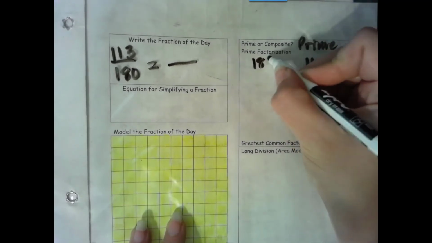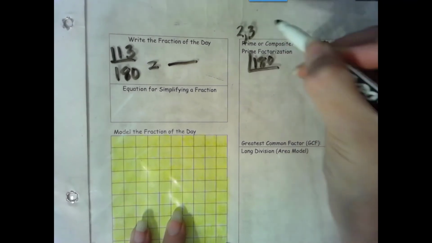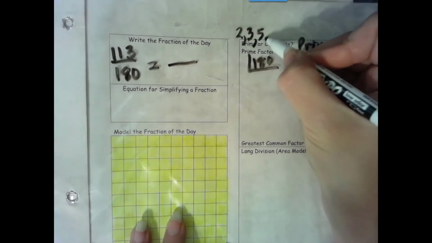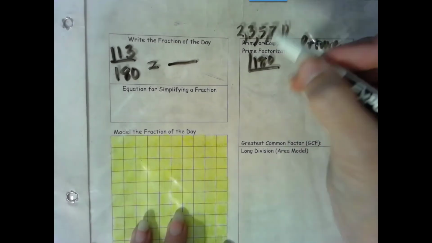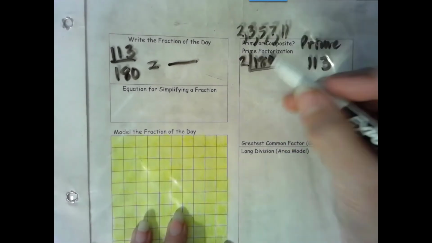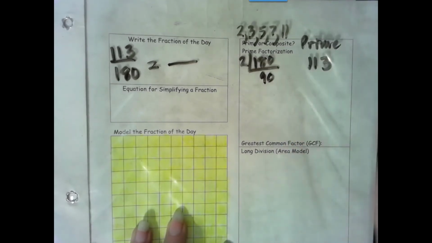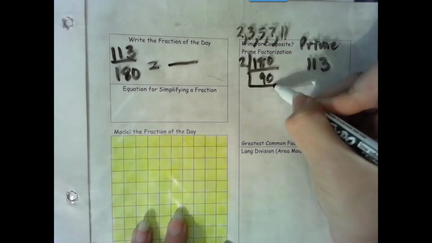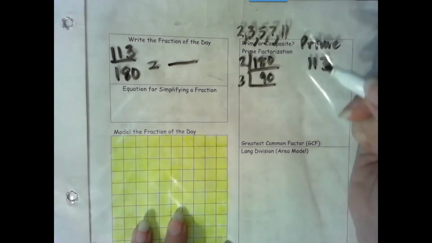But our prime factorization for our denominator we can still do. We use our first 5 primes, 2, 3, 5, 7, 11. 180 is even, so I can divide it in half. Half of 18 tenths is 9 tenths. 90, 9 plus 0 is 9. 9 is a multiple of 3, so I can divide by 3.